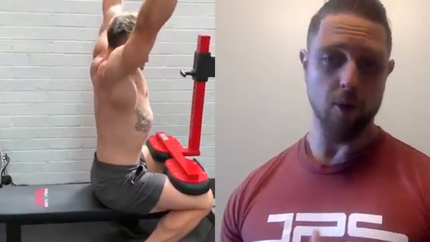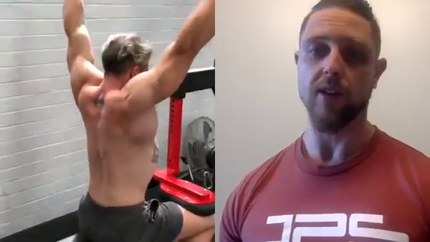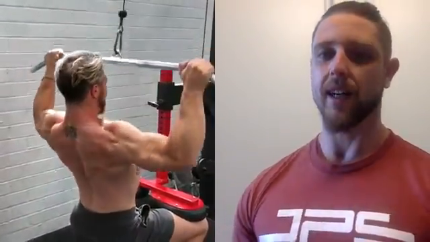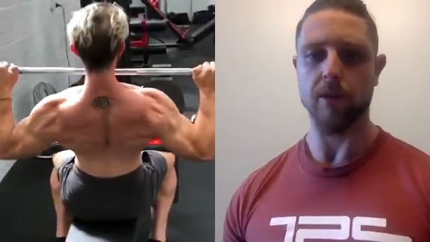Loading zone and rep ranges for the back. The back does seem to respond pretty well to a combination of both heavy and light training. So 5 to 12 reps for your priority 1 movements. The bilateral work always lends itself better to heavier loading zones when compared to unilateral work, and 12 to 20 reps for those P2 unilateral exercises. But there's no reason why you can't train your rows for more than 12 reps, but 5 to 12 reps is just a good starting point.